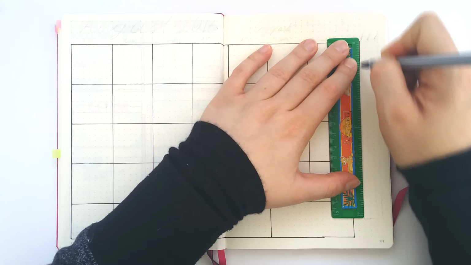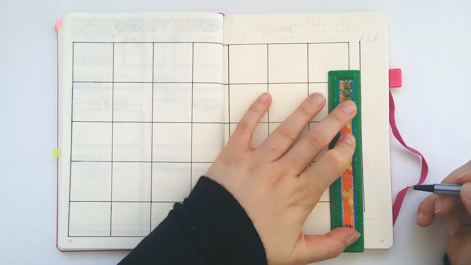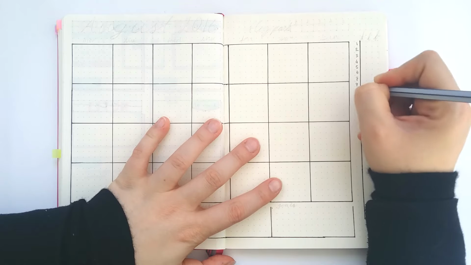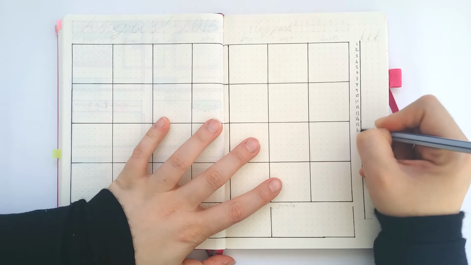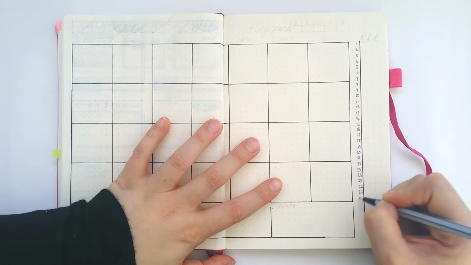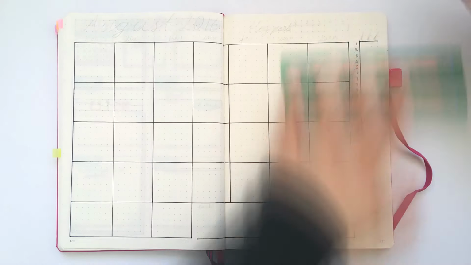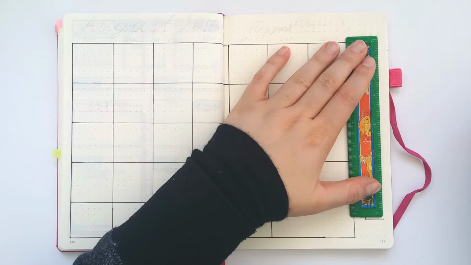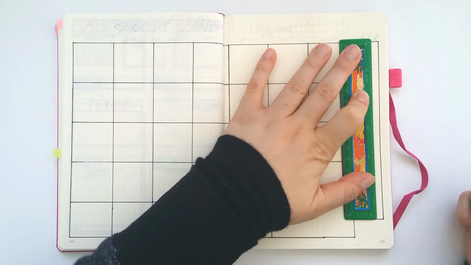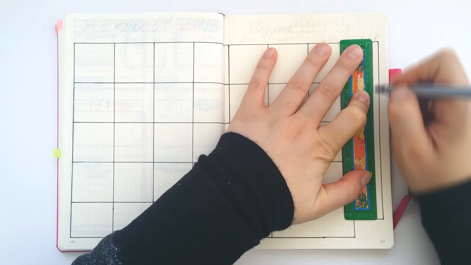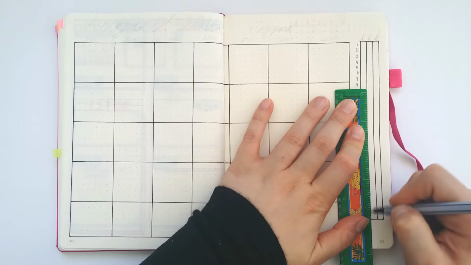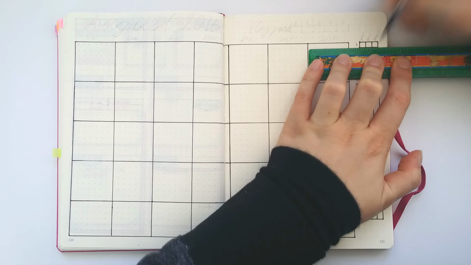The other things that I wanted to include for the monthly spread were trackers for Twitter, Instagram, and Facebook postings, and also a tracker for my blog posts as well. On the right, I'm going to be tracking Twitter, Instagram, and Facebook. So I've ruled a line and I'm just numbering spaces from 1 until 31, and that is going to be for each day of the month. It's pretty self-explanatory. You'll see when it's finished, and I'll be coloring in whatever days that I post on.